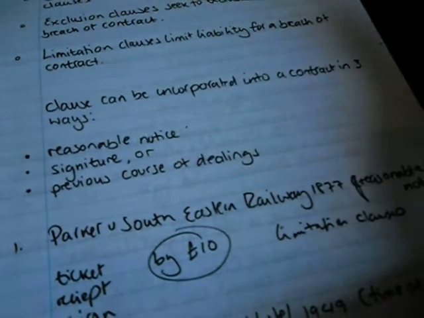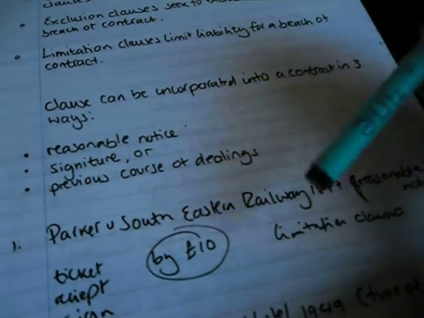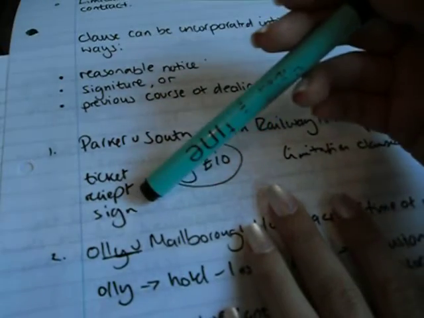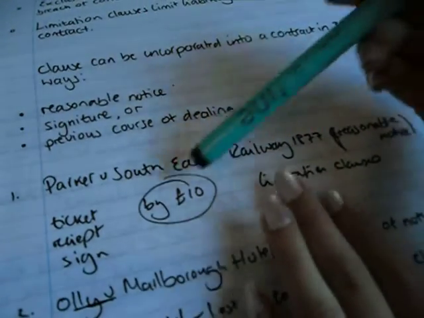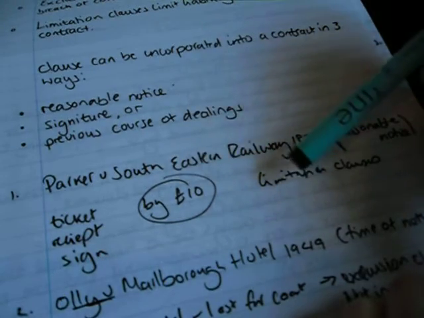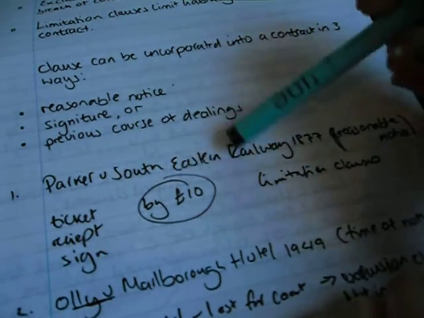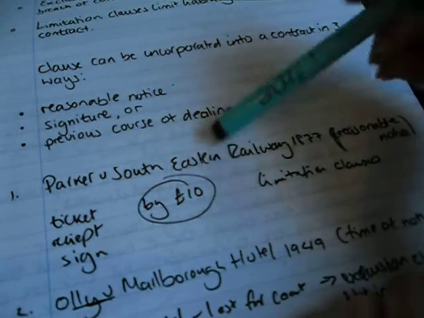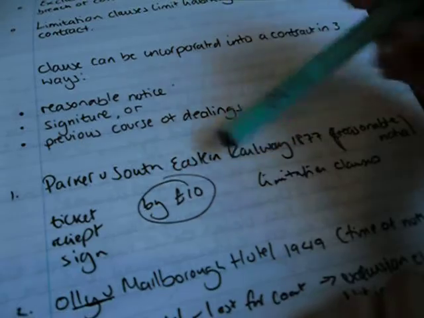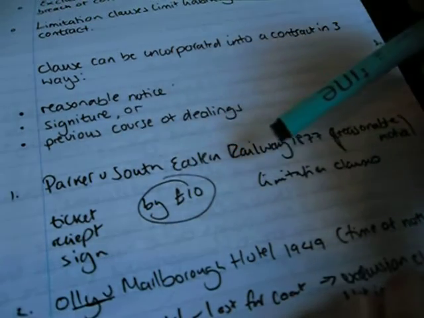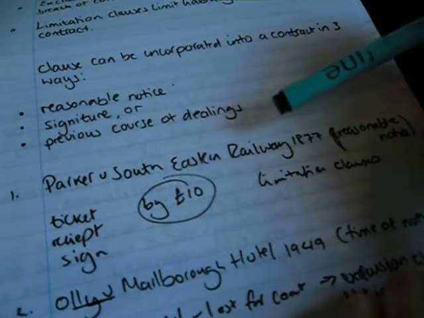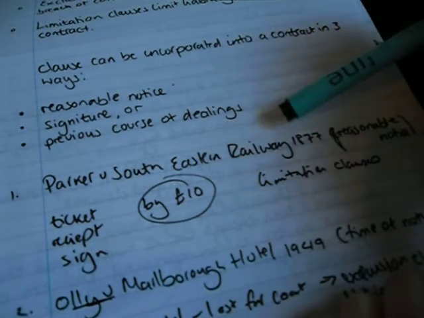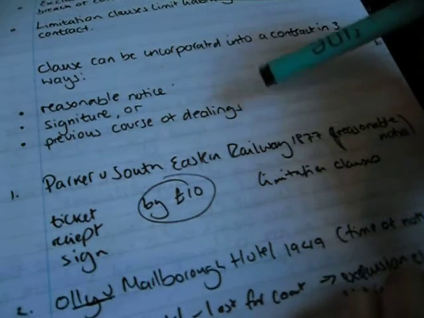So this was seen in Parker versus Southeastern Railway. A clause can be incorporated into a contract through various standard terms, such as a ticket, receipt, or a sign. In this case, the company Southeastern Railway had a clause on a ticket which limits liability by £10 for lost property or damage to property. When the claimant's bag got stolen, the company successfully relied on the clause that was on the ticket because it was sufficiently brought to the attention of the claimant. So the claimant was able to recover £10 in damages.